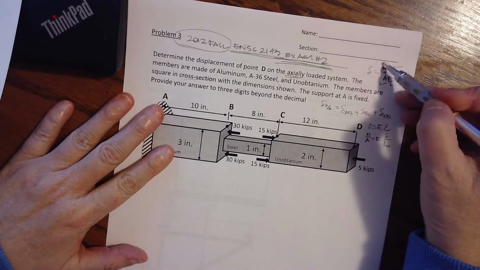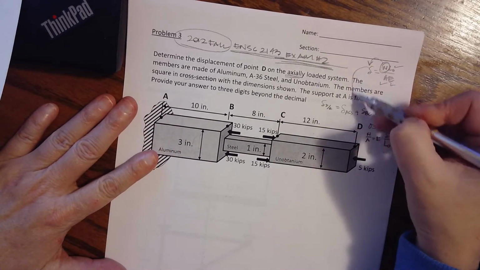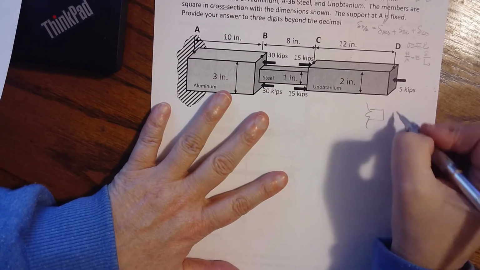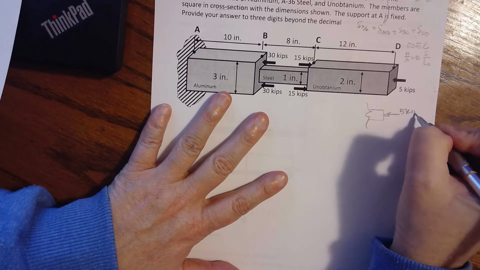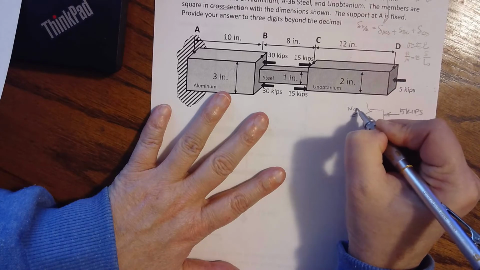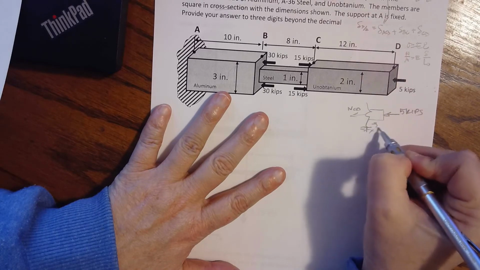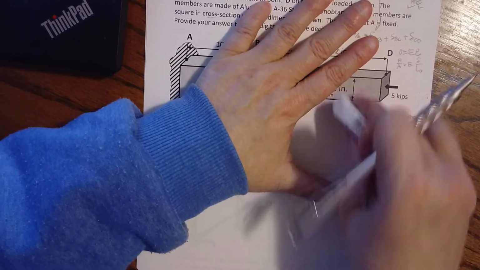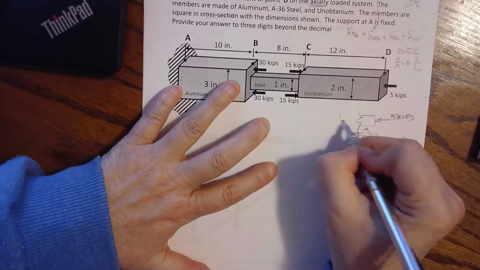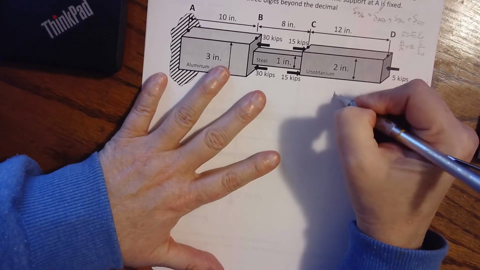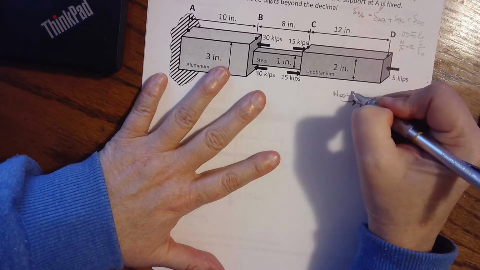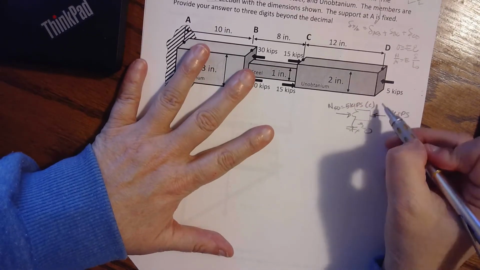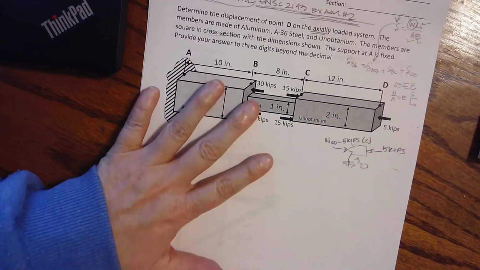So what I need to find is that internal N, so that I can calculate delta, so that I can add it all up. So let's start with a free body diagram. If I'm pushing here at 5 kips, I could call this positive NCD, and I could sum forces in the X direction, and I'm going to find that NCD is negative. Visually, I can see that I'm going to be in compression, that my normal force from C to D is equal to 5 kips.